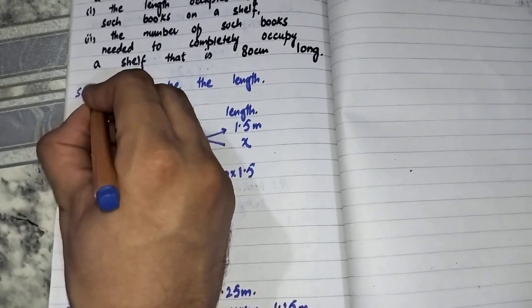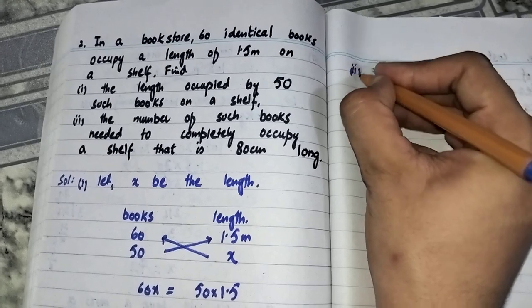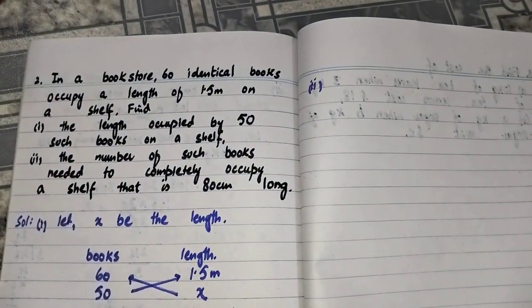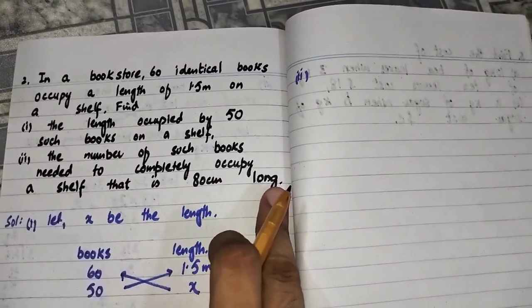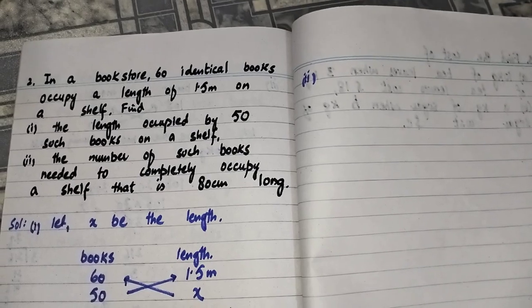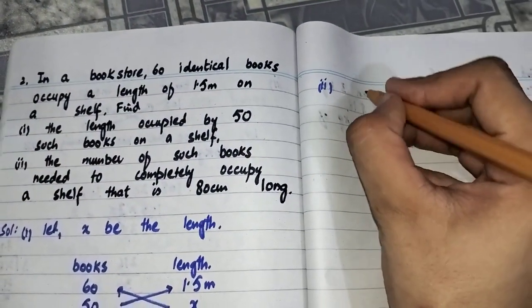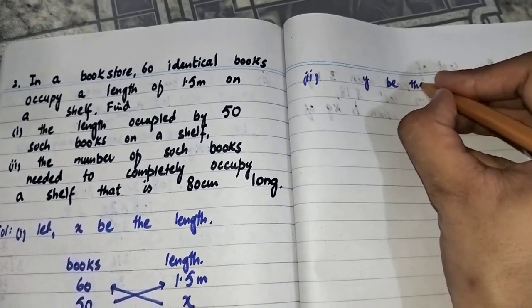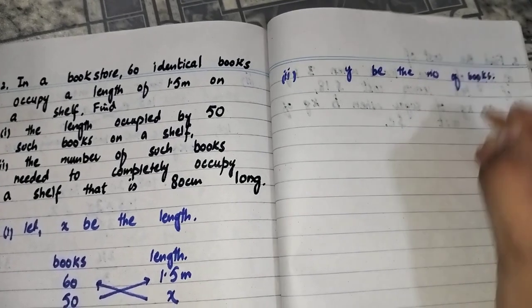This is the first part. Now moving to the second part, in the second part they are saying that we have to find the number of such books that will occupy a space or a length of 80 centimeter in a shelf. So in the second part we are assuming that let y be the number of books that will occupy space of 80 centimeter in a shelf.